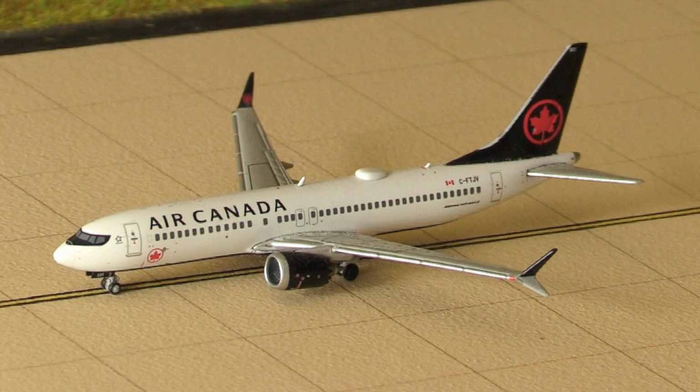They operate all year round on their Air Canada Express aircraft to both Montreal and Toronto. They then operate this flight all year round on their mainline aircraft to Vancouver, and then they operate seasonally on their mainline aircraft to Toronto as well.